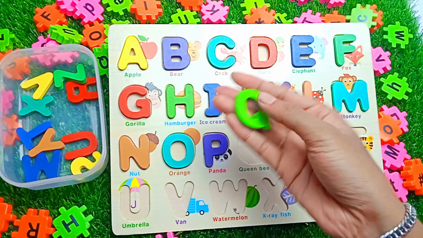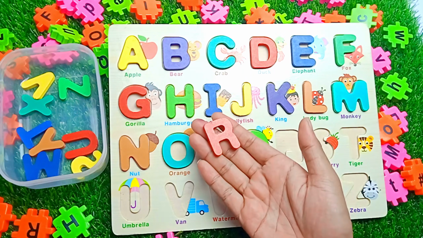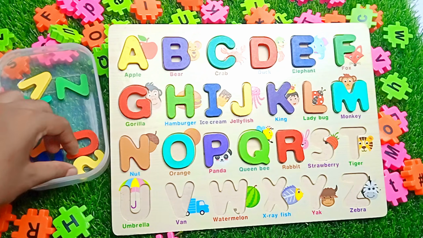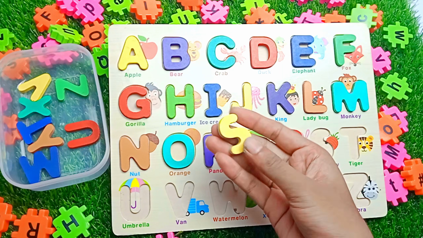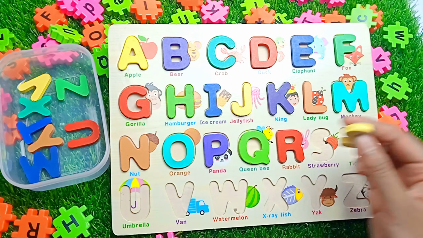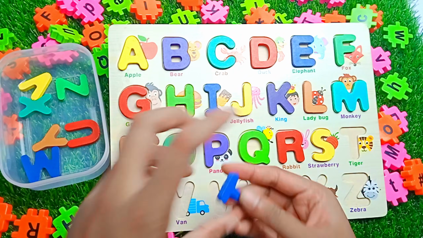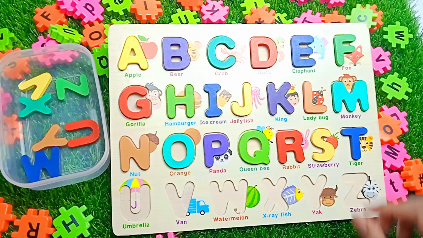Letter Q. Q is for queen bee. Letter R. R is for rabbit. Letter S. S is for strawberry. Letter T. T is for tiger.